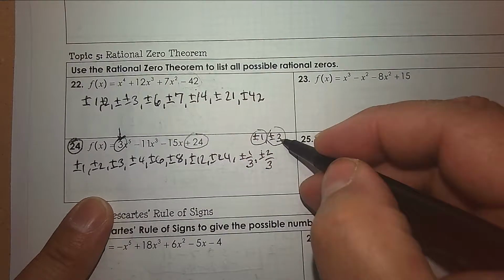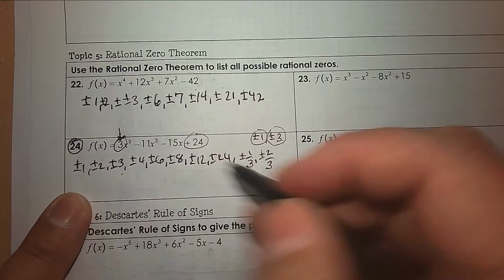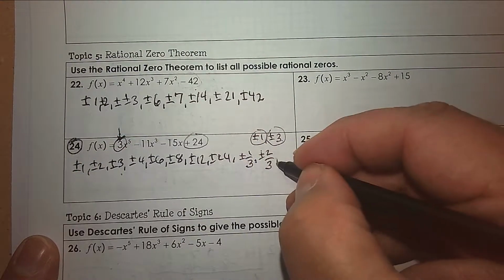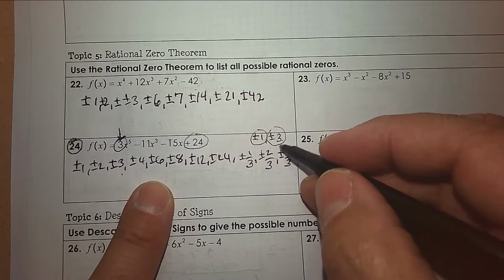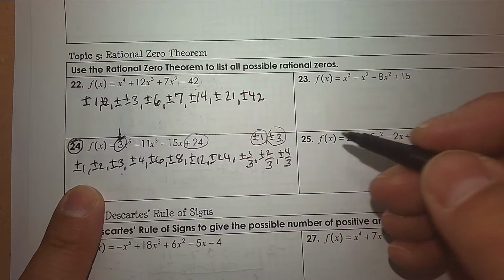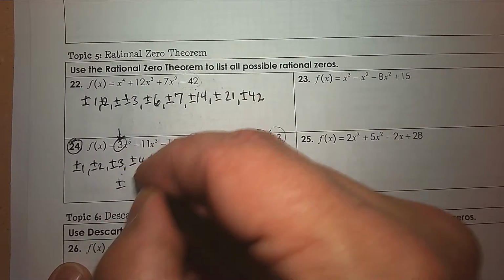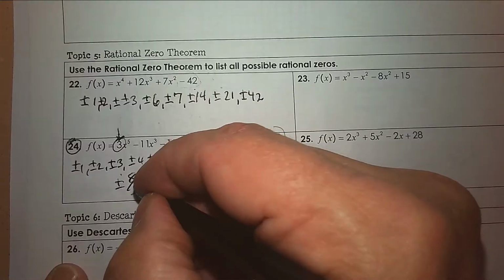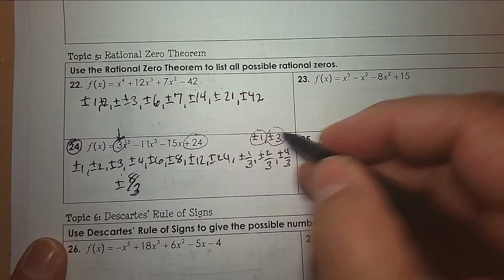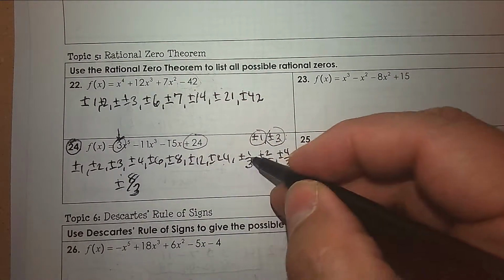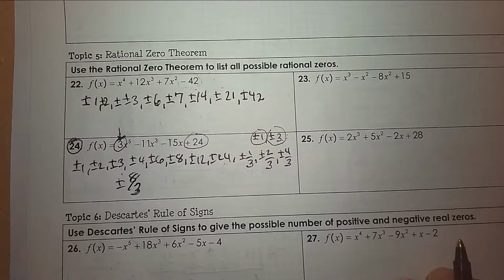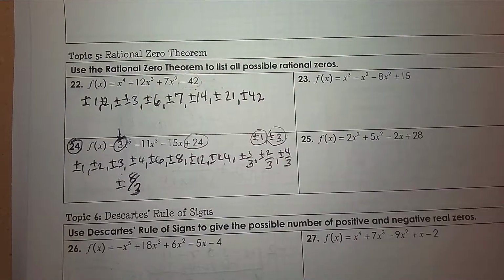What's 3 divided by 3? And it's already there. How about 4 divided by 3? How about 6 divided by 3? It's already there. 8 divided by 3, I'll keep going down here, is 8/3. 12 divided by 3, and 24 divided by 3, and that's it, right? So we just got to be careful if the leading number is not 1.